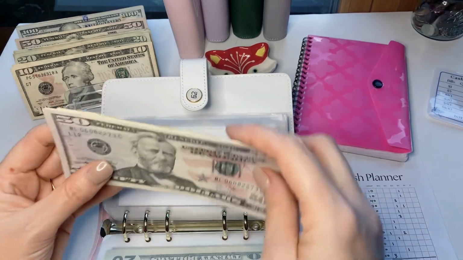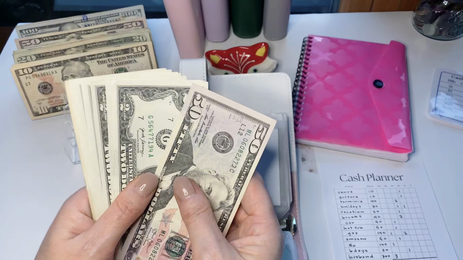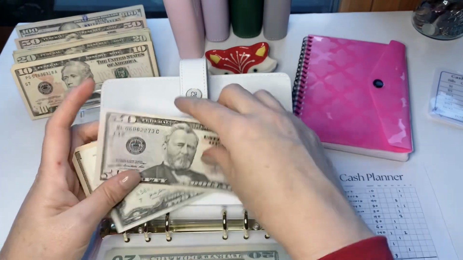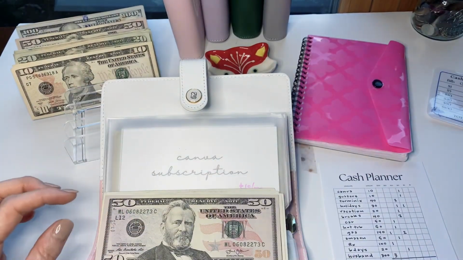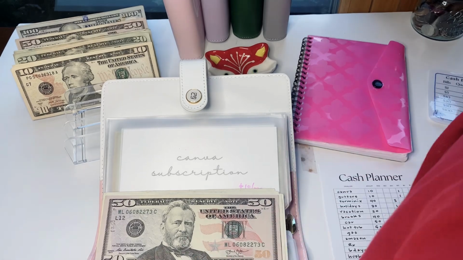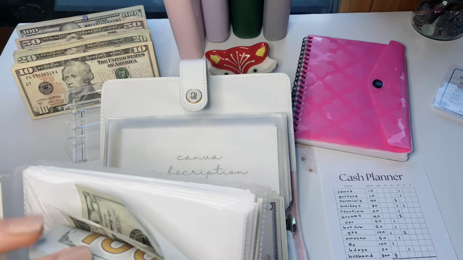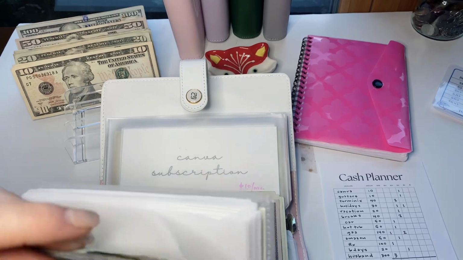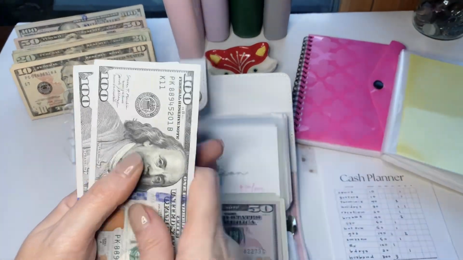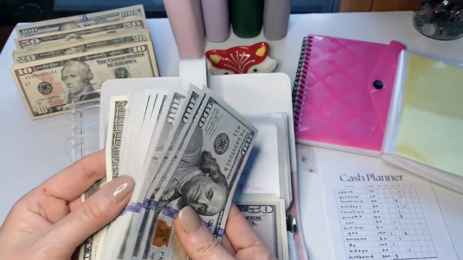Let's see. You know what? Let me, hold on. This is kind of an impromptu idea. I have my month ahead money here. These are all hundreds and a 20. So I think what I'm going to do is try to condense these into hundreds if possible.